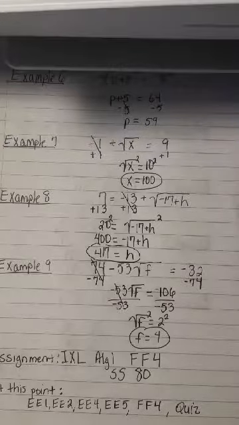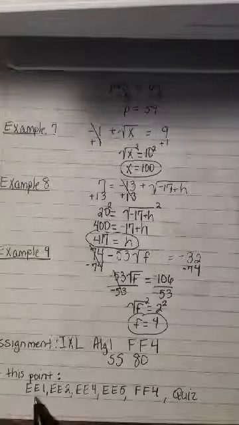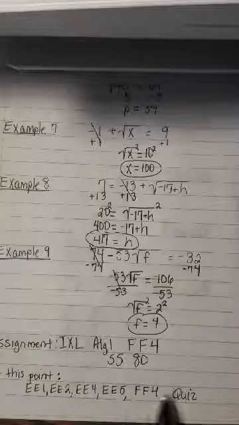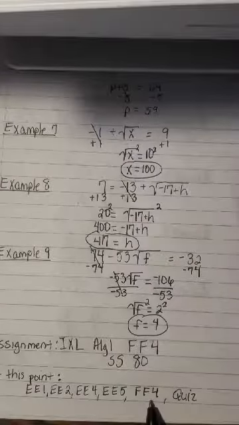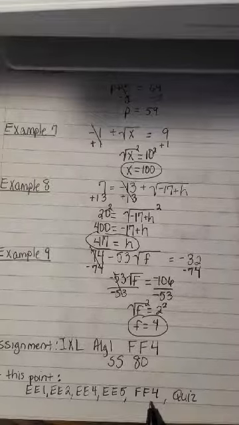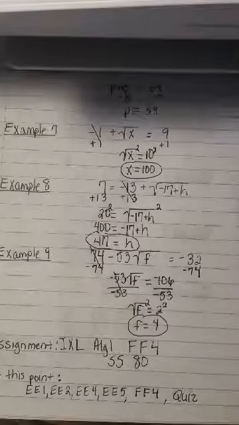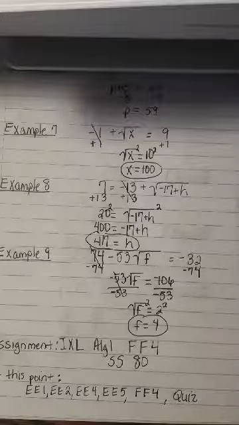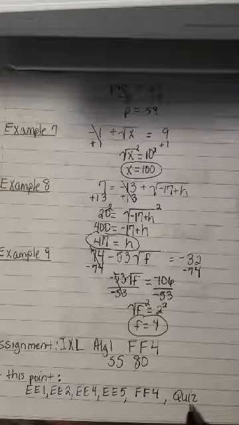At this point, you should have already done EE1, 2, 4, 5, a quiz, and now FF4. I'm not able to put these in yet into iNow because Ms. Johnson told us to wait about putting grades in until they've got everything set up right on iNow. So I haven't put anything in, but I'm going to. And these are the assignments you should have done, plus this quiz.